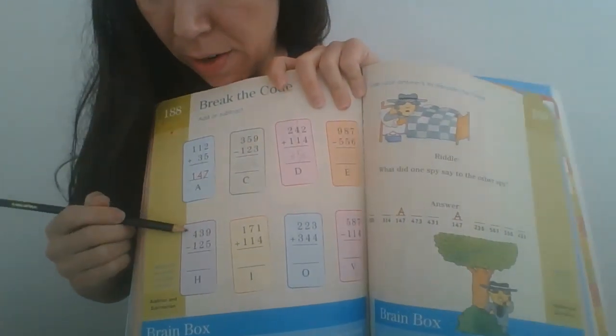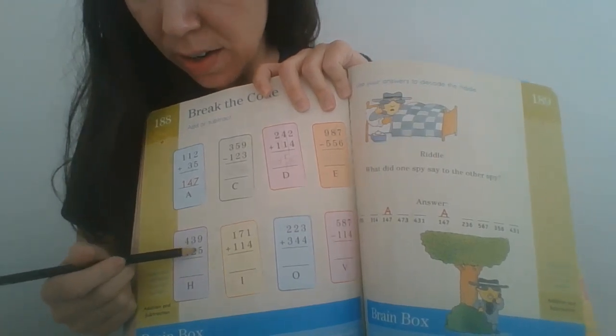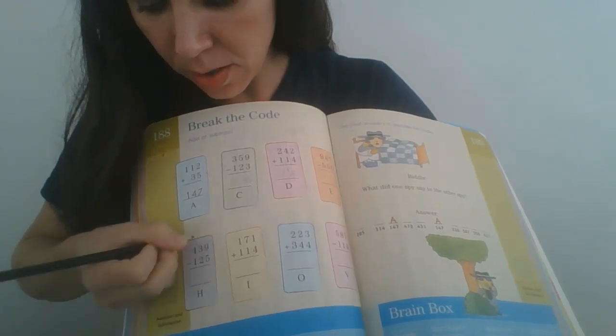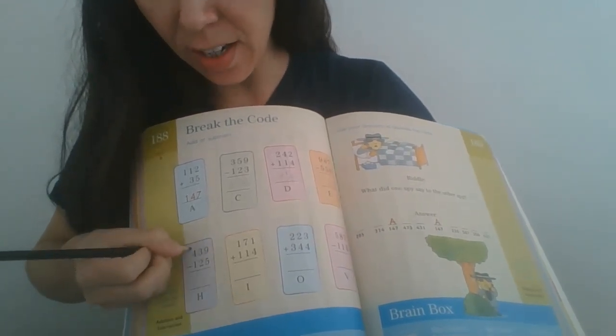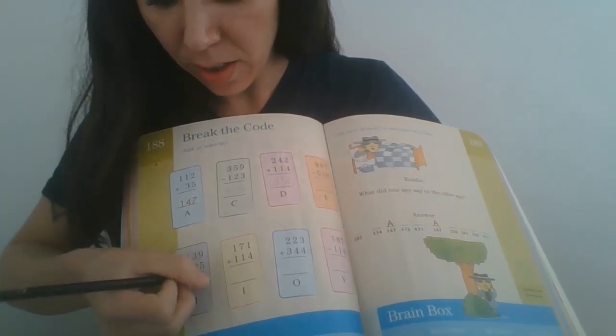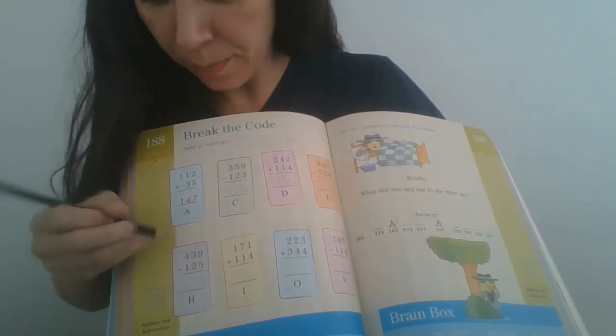Now on the other page here, we have 439 minus 195, separating the ones, the tens, and the hundreds, okay? So 9 minus 5 equals 4, okay?